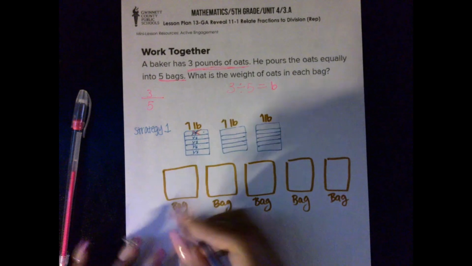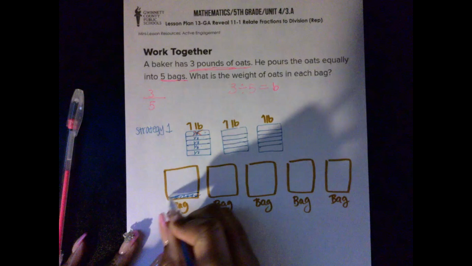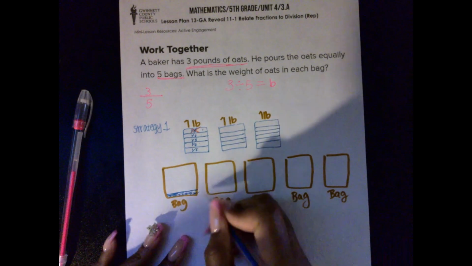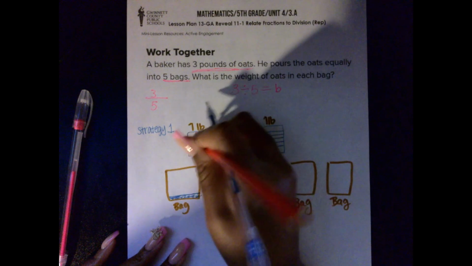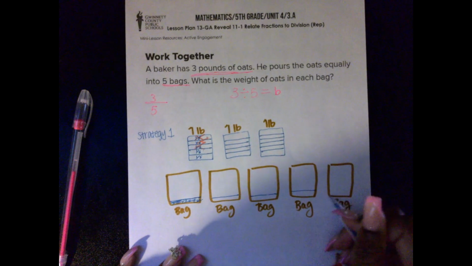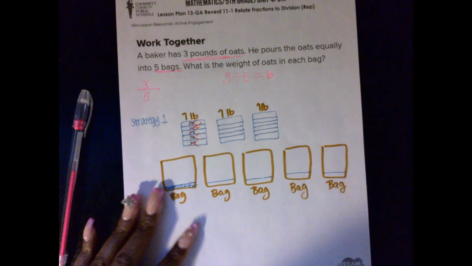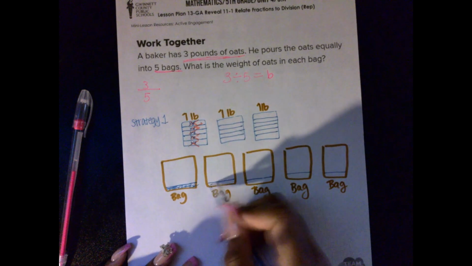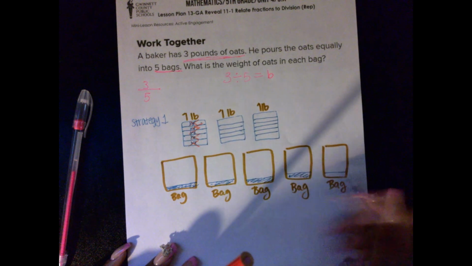You get a fifth. All right, you get a fifth. You get 1. You get 1. And you get 1. All right, so I've already gotten rid of 1 pound. So we don't get it mixed up, I'm going to use different colors.